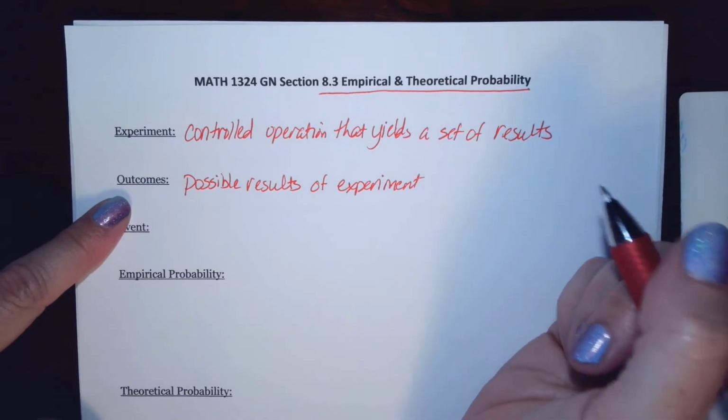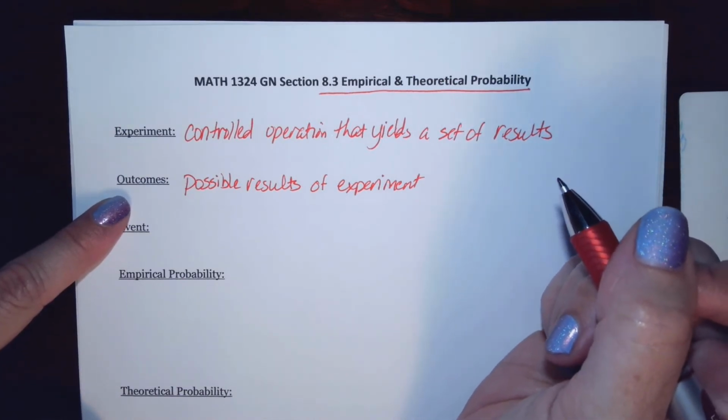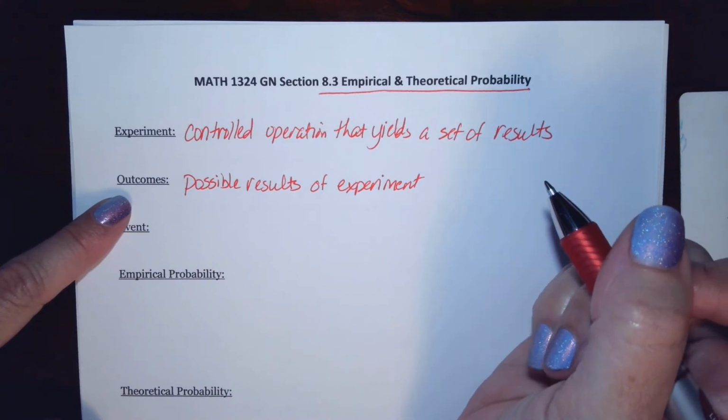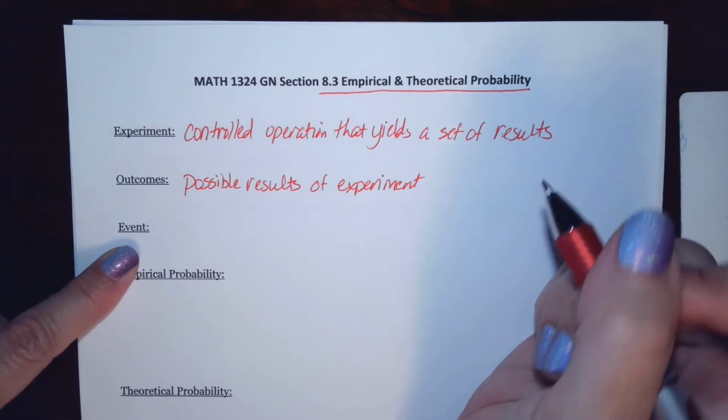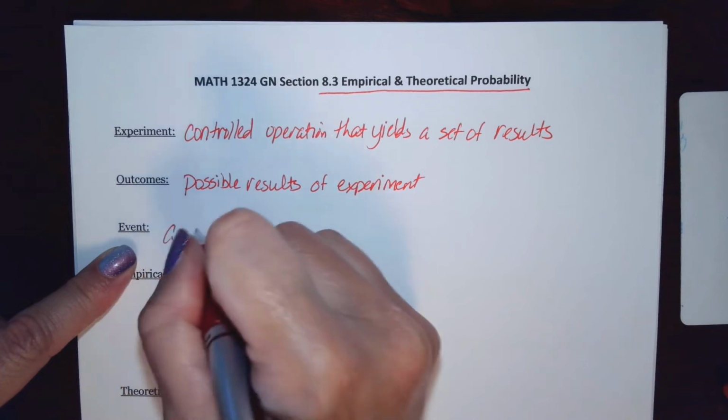And I say possible results because not every result is possible, right? If I'm rolling a fair die, I cannot roll a 7 because there's only 6 sides on the die. An event is a sub-collection of the outcomes.